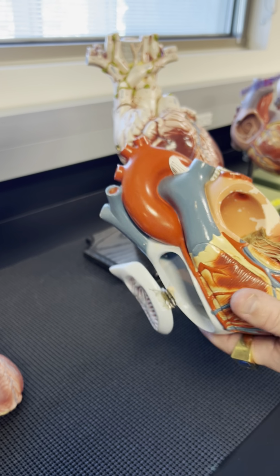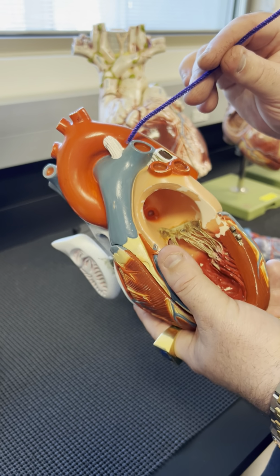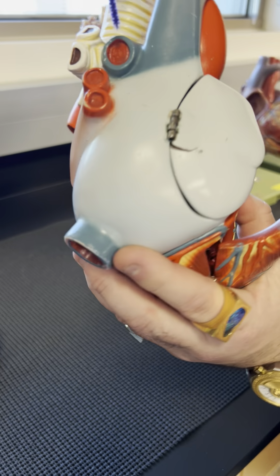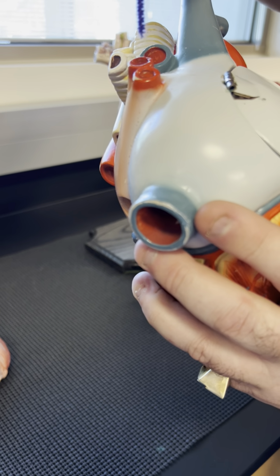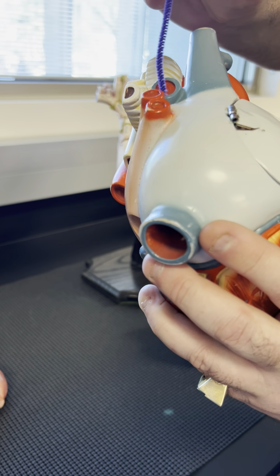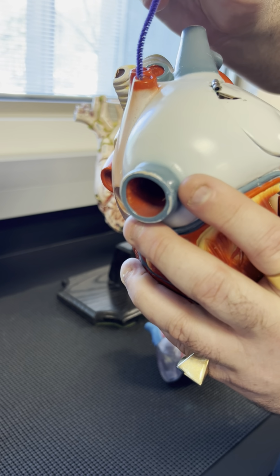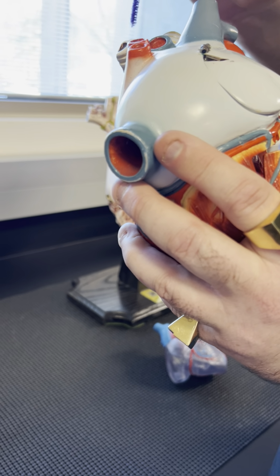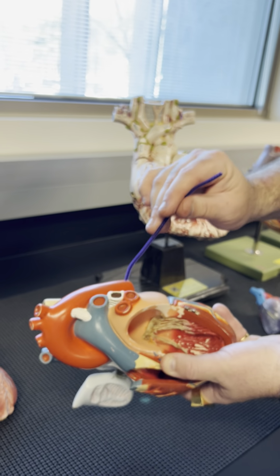So to recap this, we have the pulmonary artery, one here, one on this side, and then we have the pulmonary veins, which will be the opposite color. So pulmonary veins are normally blue, exception would be the pulmonary vessels. So here's the pulmonary veins, which we have 4 of them.